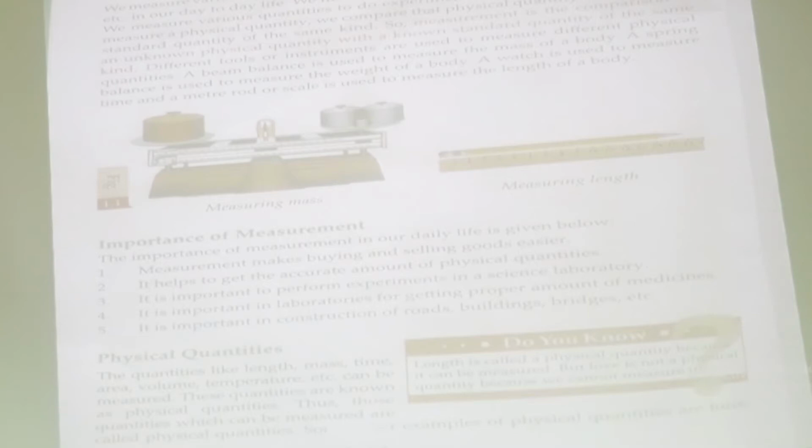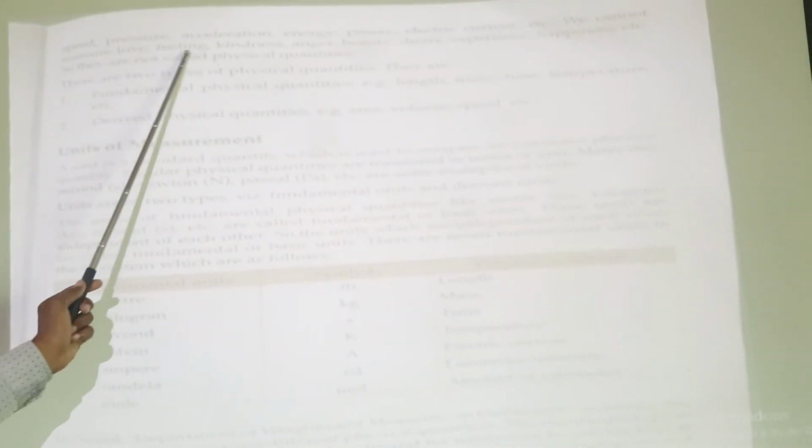And what are the physical quantities? Some examples of physical quantities are force, speed, pressure, acceleration, energy, power, electric current, etc. We cannot measure love, feeling, kindness, anger, beauty, desire, happiness, etc. So they are not called physical quantities.